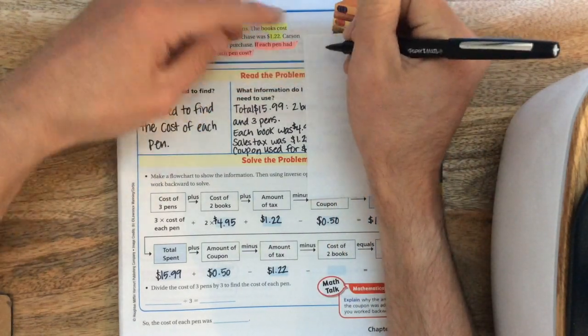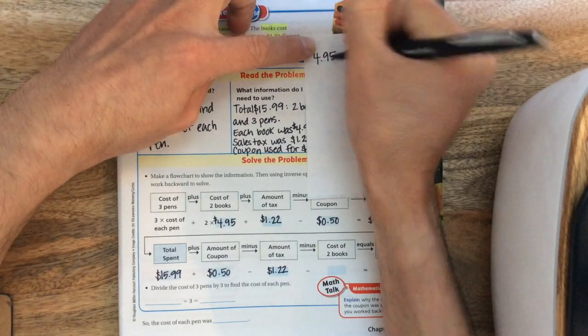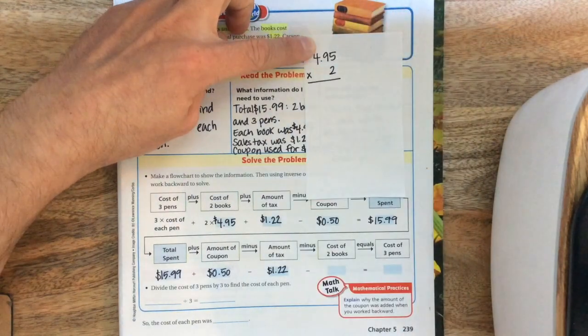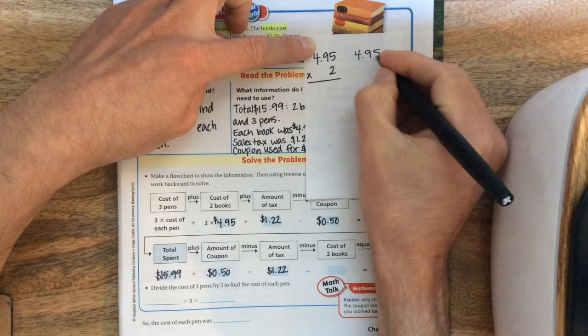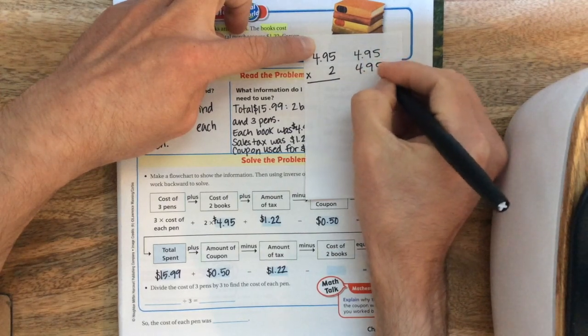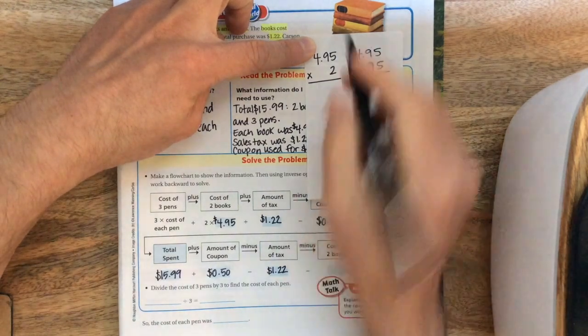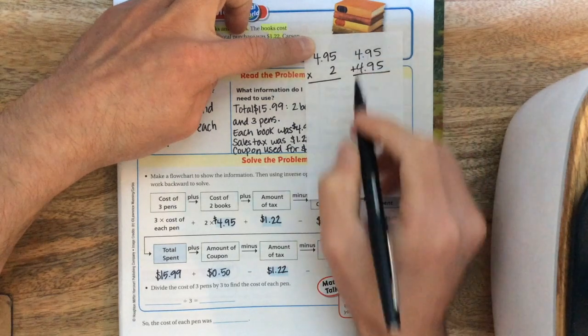So we have our 2 books, $4.95, and we have 2 of those. Now you can multiply it by 2, or you can add it together twice. Both of them will give you the same answer. I'm going to do multiplication. That'll make it just a little bit easier. That's my choice. You can do whatever you would like.